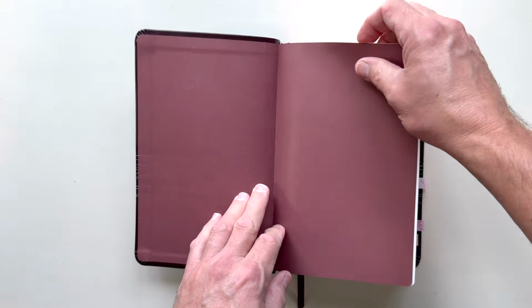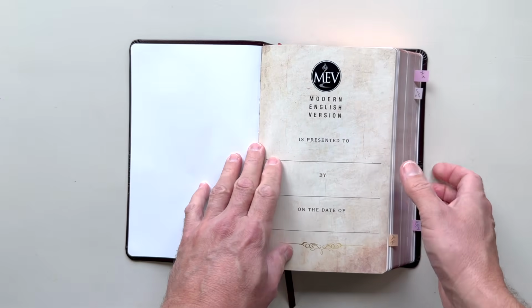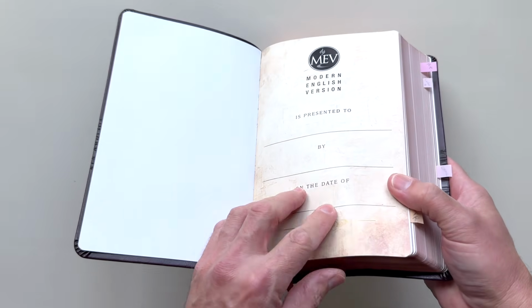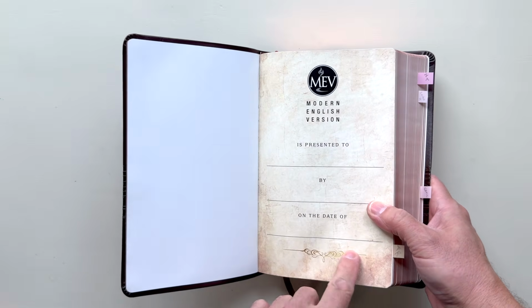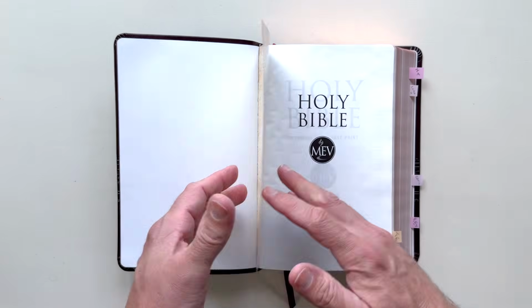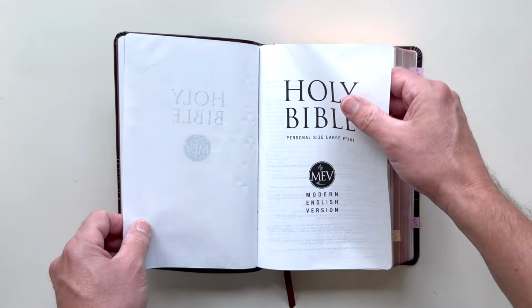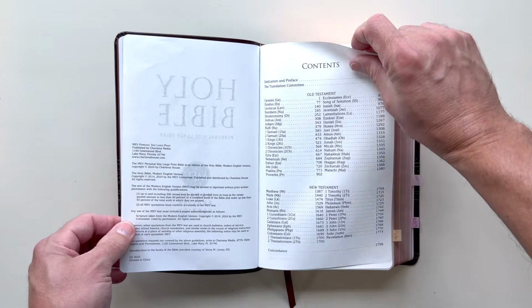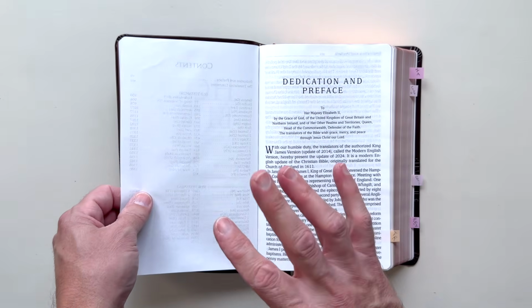Paper paste down liner, and blank page, and the presentation page here is a glossy paper, but I really like the coloring they did to that. It's kind of like a stone look, front and back. And right here, printed in China, the contents, and then right here.